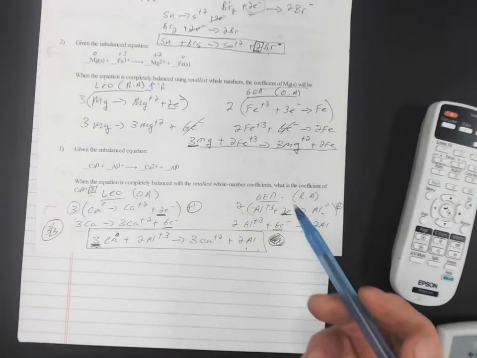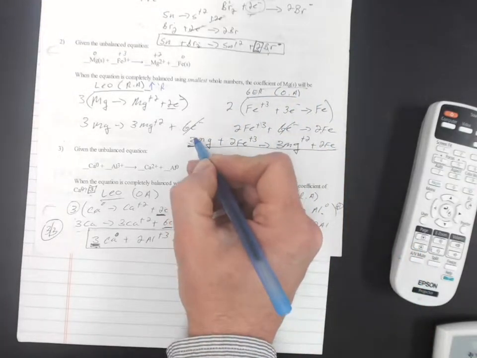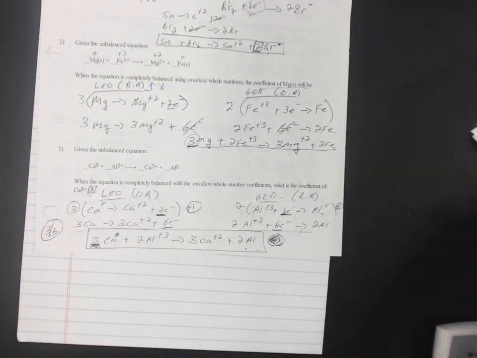They want to know what is the smallest whole number coefficient on Mg, and so right there it is, 3. Did anyone do it correctly, writing out the half reactions, doing the correct balancing, and so forth? Good. So you probably got the right answer, because in that case, the side of the electrons didn't affect the coefficient. But okay, good job, Faith.